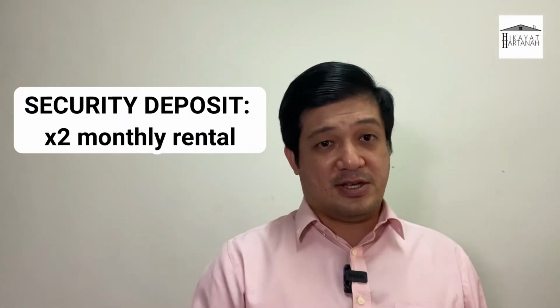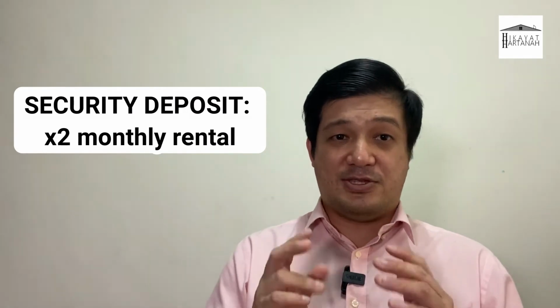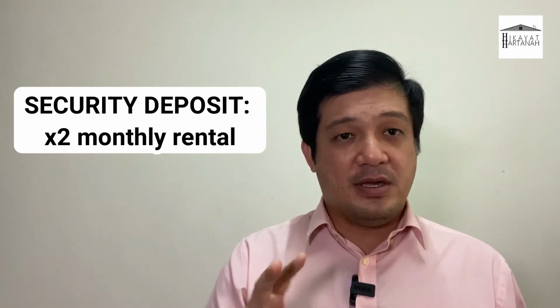Number 1 is the security deposit. Security deposit is 2 months of your monthly rental. This is used by the owner to pay off in case there's damage to the property or the furniture of the property. Acceptable wear and tear is okay. So if there is any acceptable wear and tear, please inform your landlord before you start fixing it yourself. This security deposit is usually refunded at the end of your agreement if both parties are happy and there's no damage to the property.